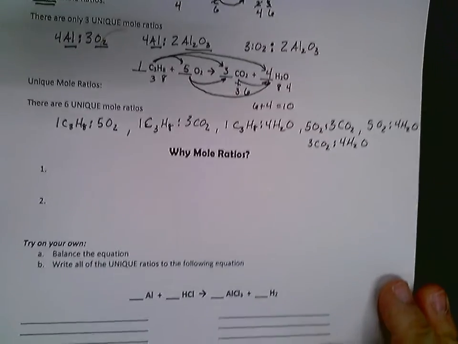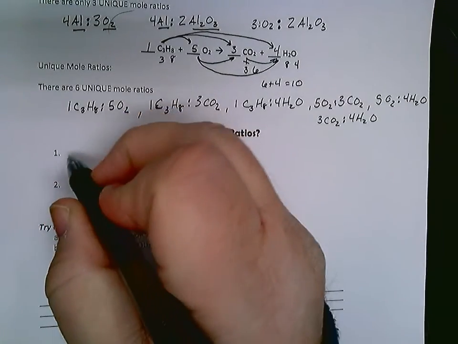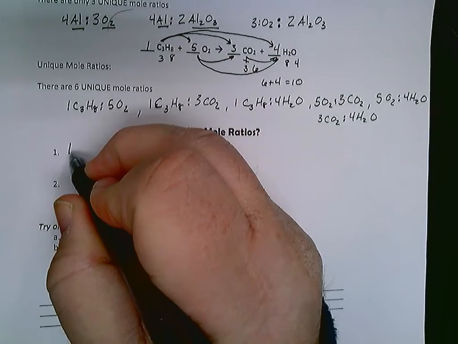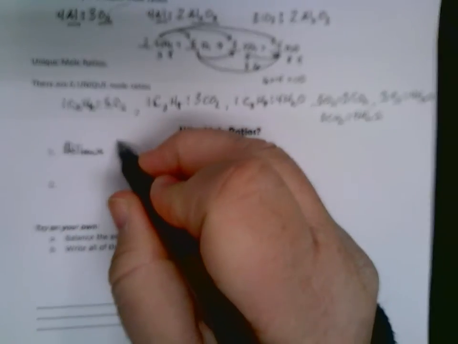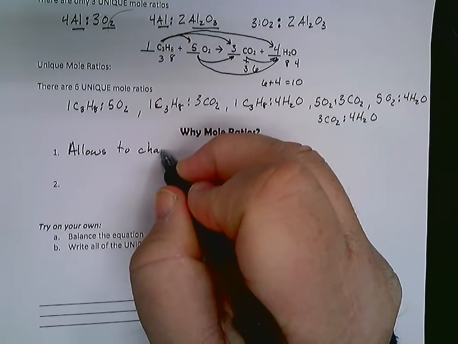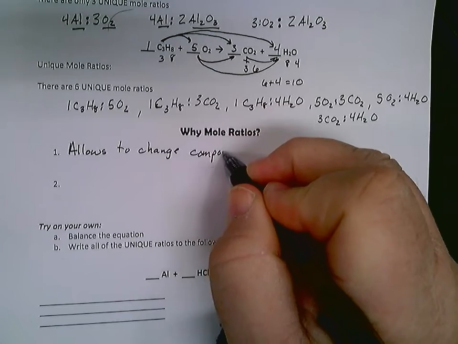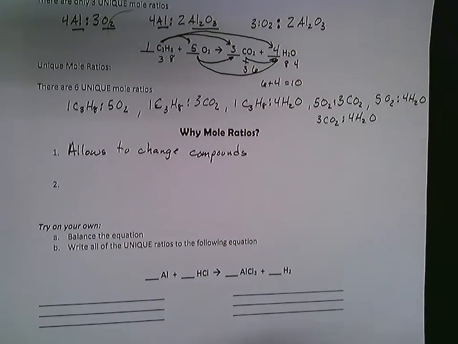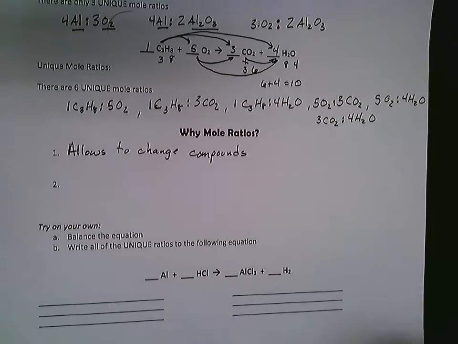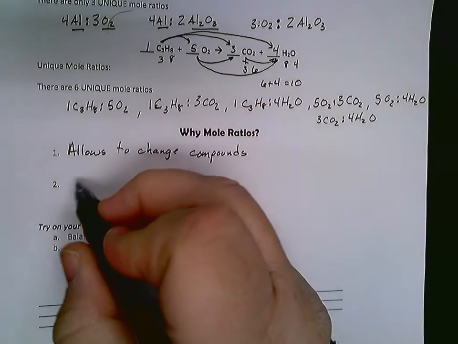All right, for the mole ratios, why mole ratios? Okay, first of all, it allows us to change compounds. When we do something called stoichiometry, we're going to have to go from one compound to another. This is the only way to do it.